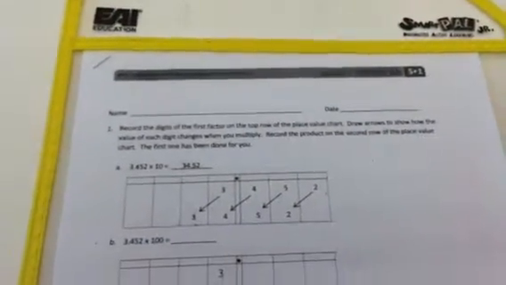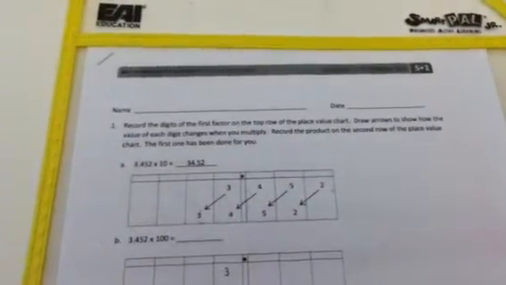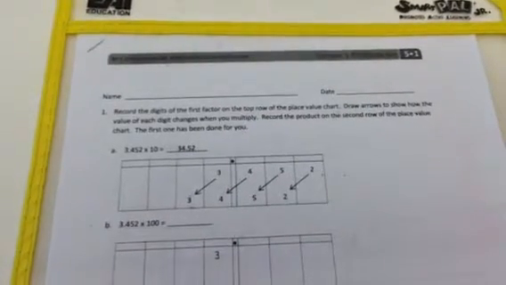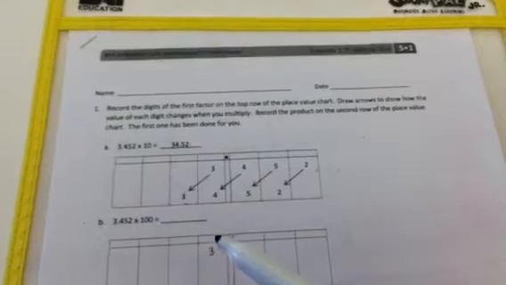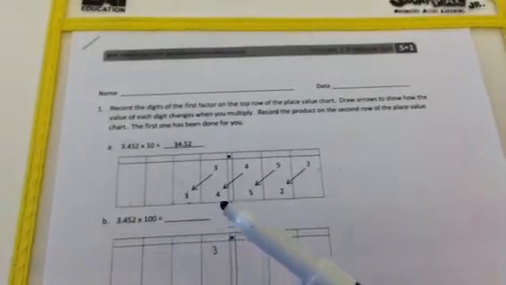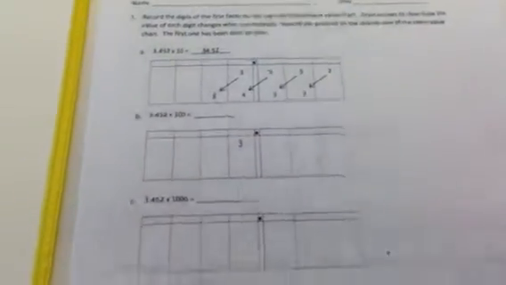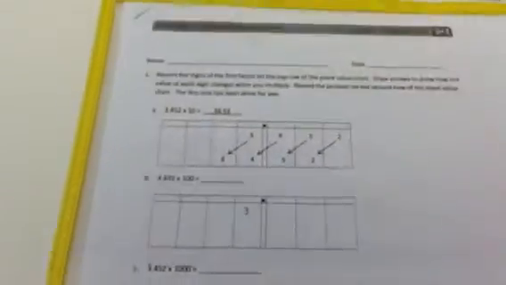Hi everyone, we wanted to just take a minute to review some of what we did today in school so that you're ready to do it for homework tonight. Remember, we talked a lot about the place value chart, and you're going to be having problems a lot like these problems that we did today in school.